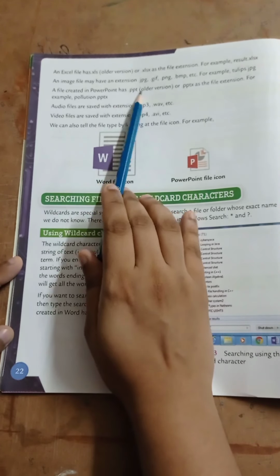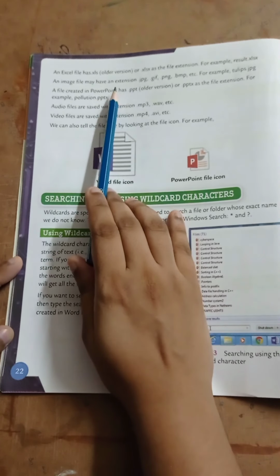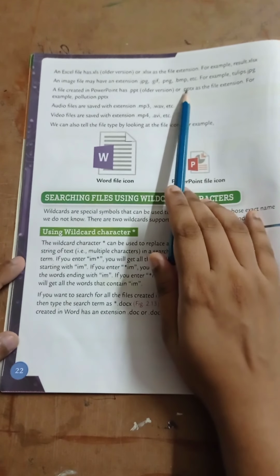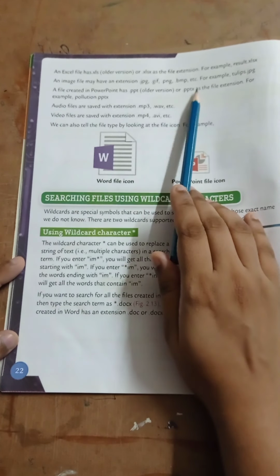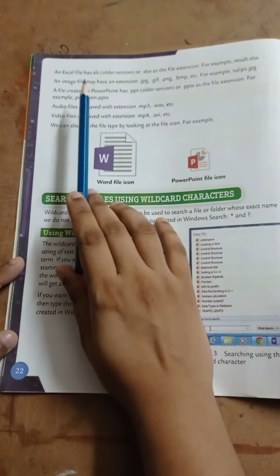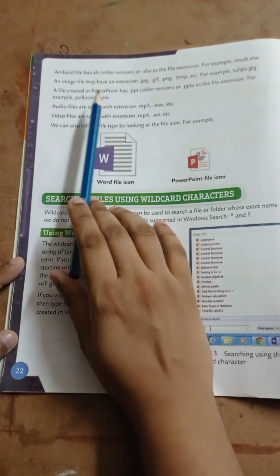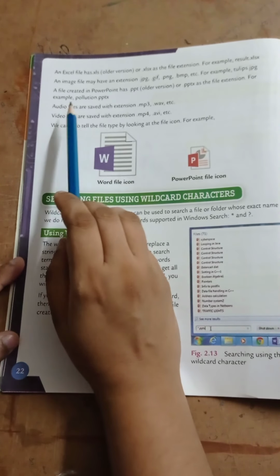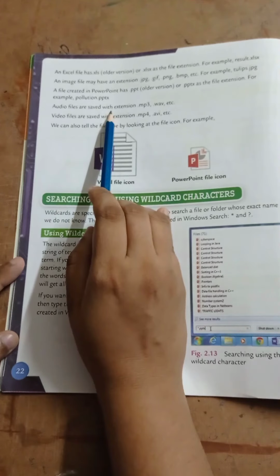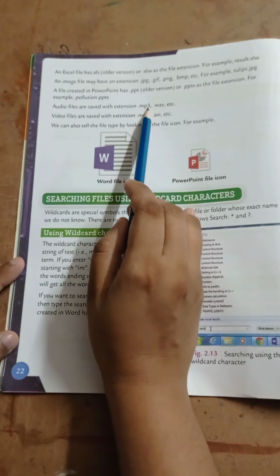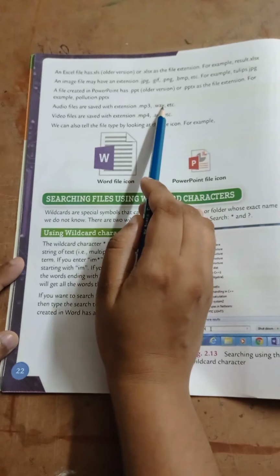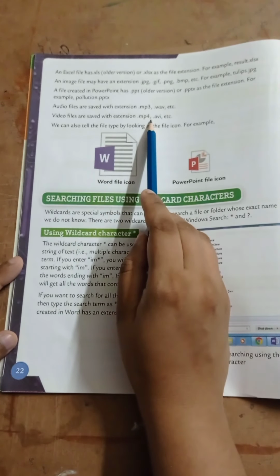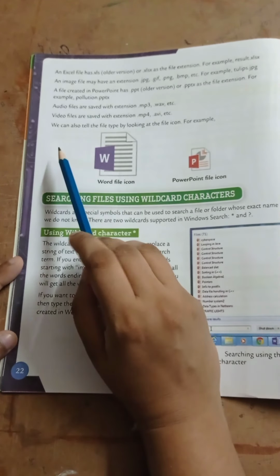This is the file extension of a PowerPoint file, but .ppt is used for the old version, and the new file extension is .pptx. For example, pollution.pptx. Next is audio files. Audio files, meaning music files, are saved with extension .mp3 or .wav, etc. Video file extensions are .mp4, .avi, etc.